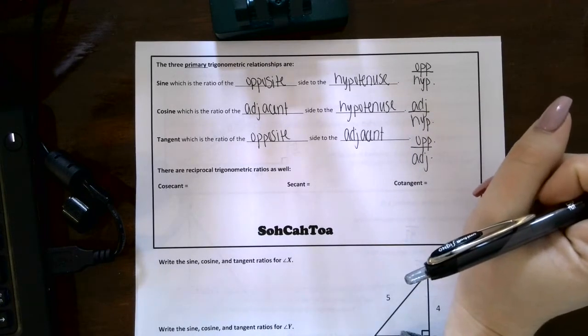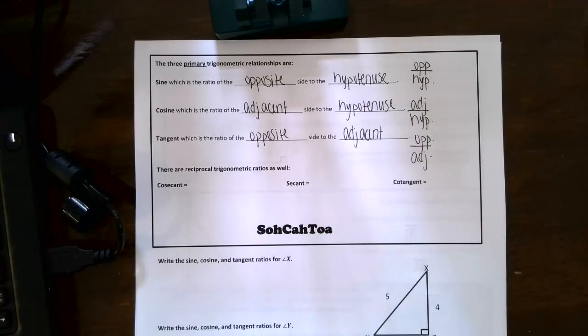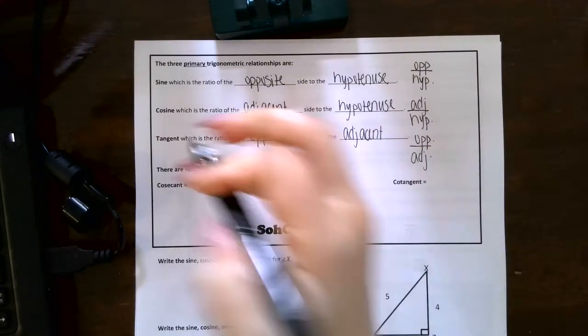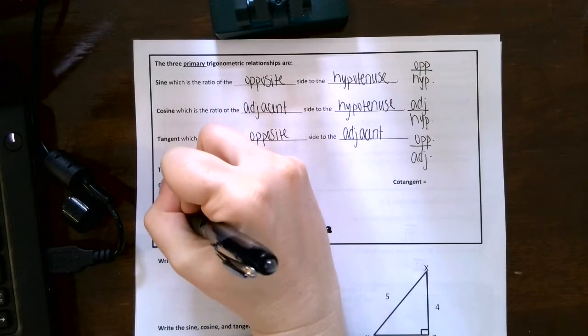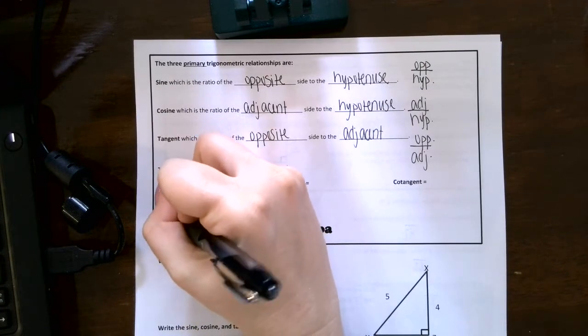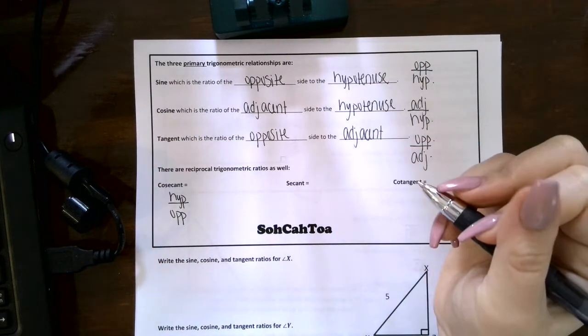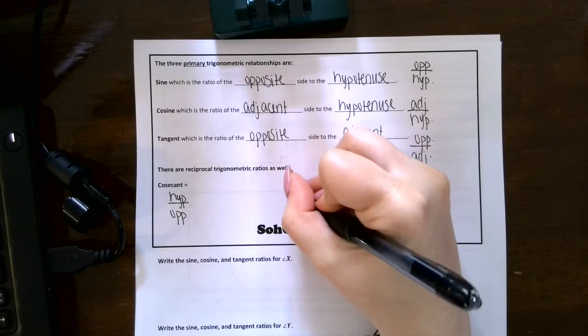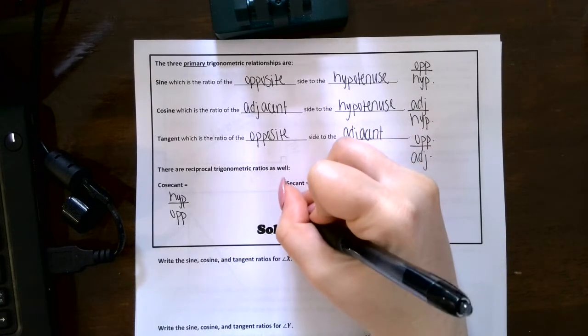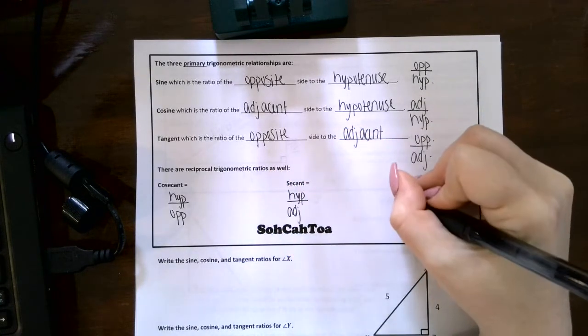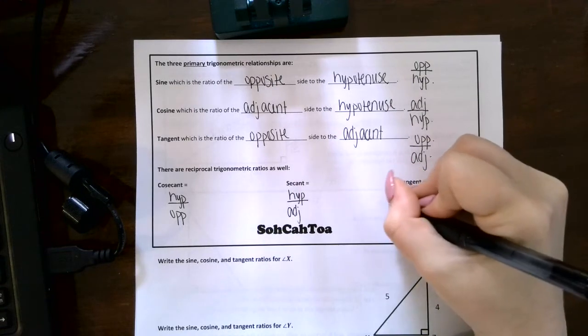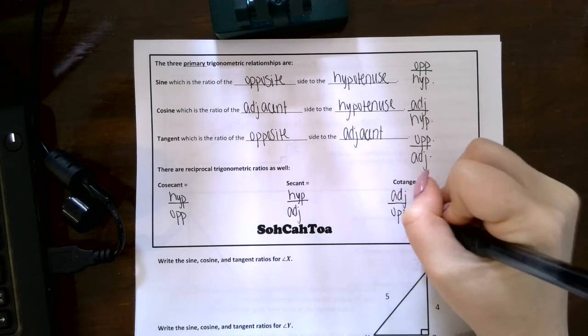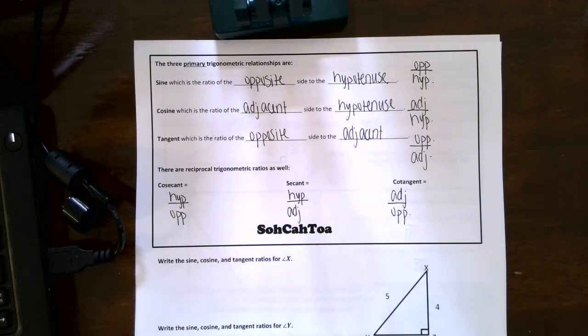Okay, there are also reciprocal trig functions, which we will not use in this class. But basically what they are is these three just flipped, which is what the reciprocal means. So this would be hypotenuse over adjacent. Again, we're going to focus on the three primary trig ratios.